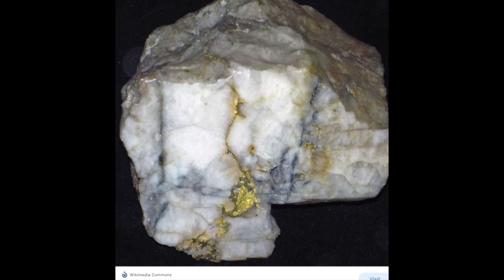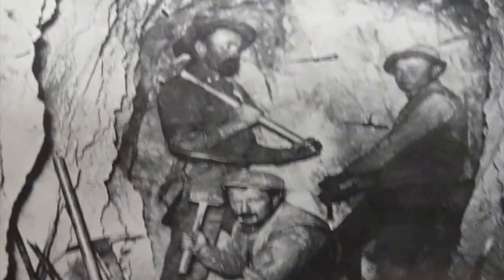Seams of quartz laden with gold traveled in all directions. Using pick and shovel would be a hopeless task. The answer to the mine owner's problem was to be found thousands of miles away in the Alps.